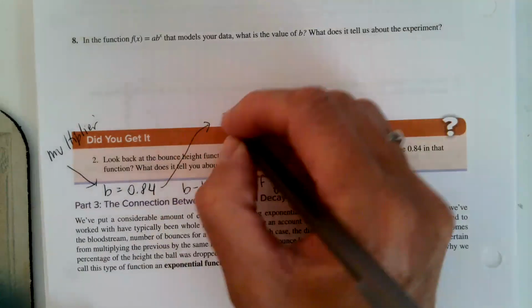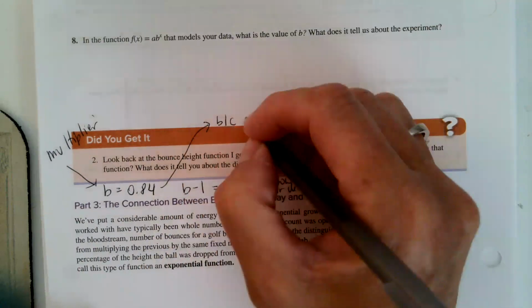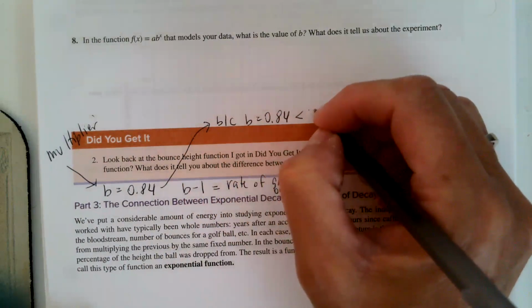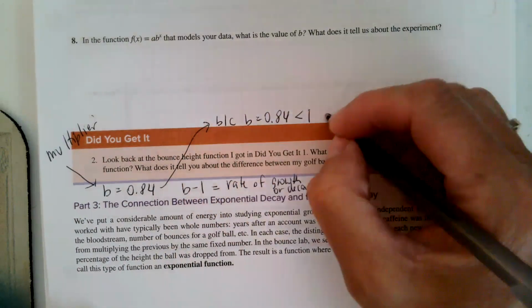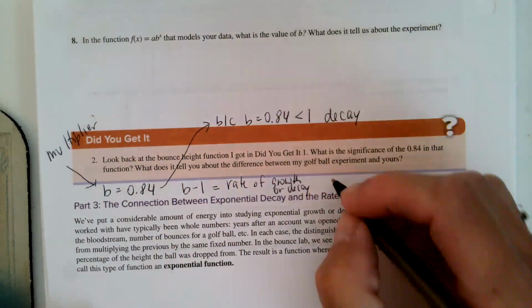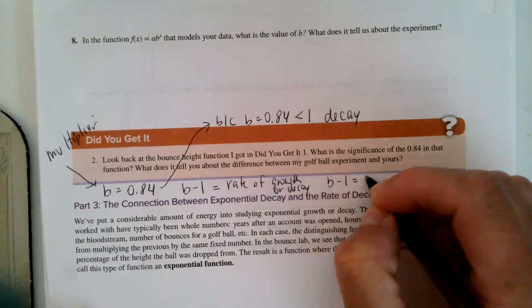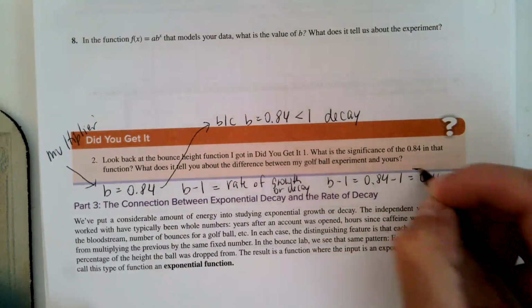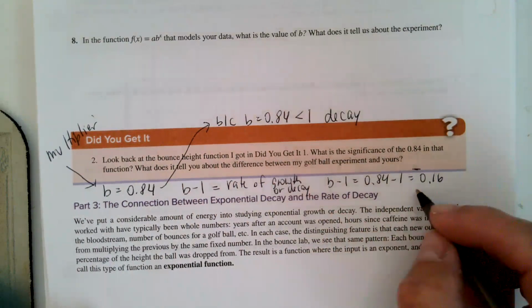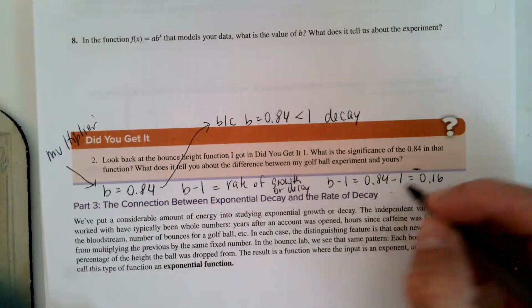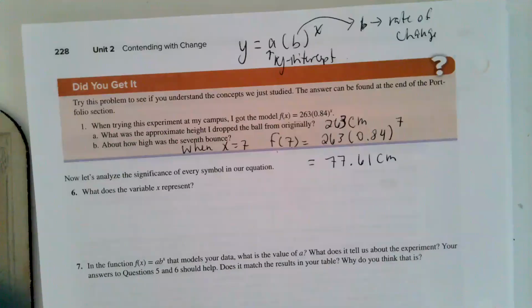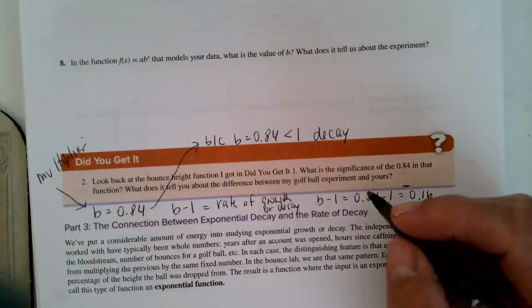And because b is equal to 0.84 and it's less than 1, it tells us it's decay. And so if we take b minus 1, which is 0.84 minus 1, we get negative 0.16, which tells us, if we put that in percentage, that we are decaying. The height of the ball is going down by 16% each bounce.